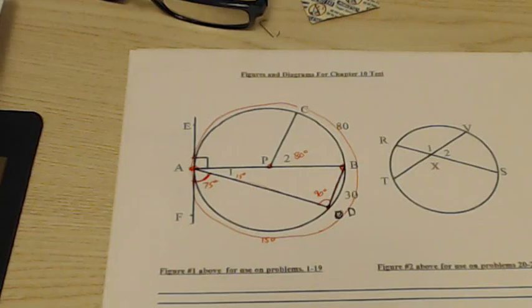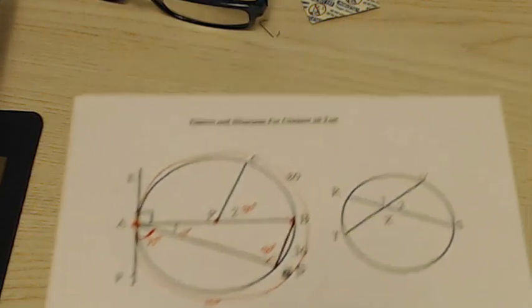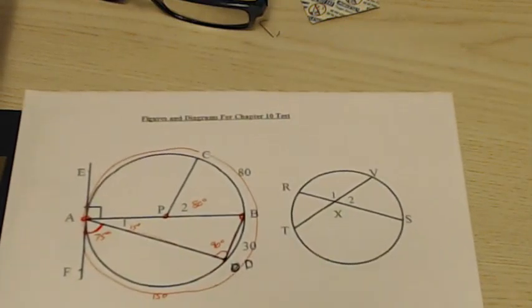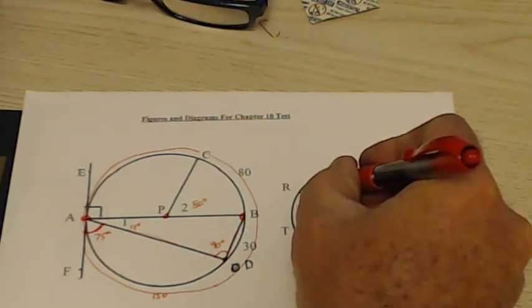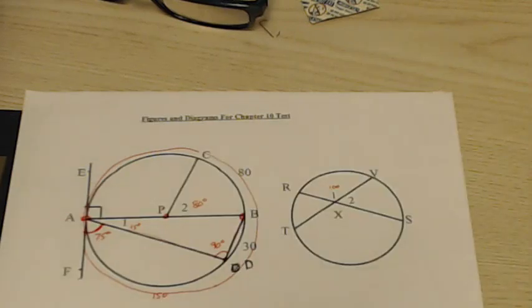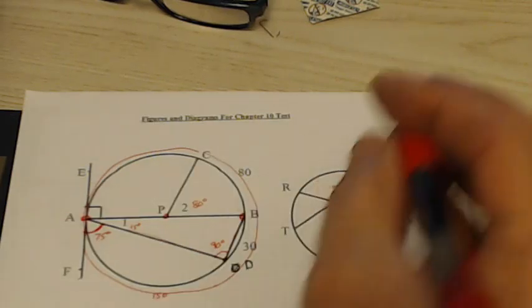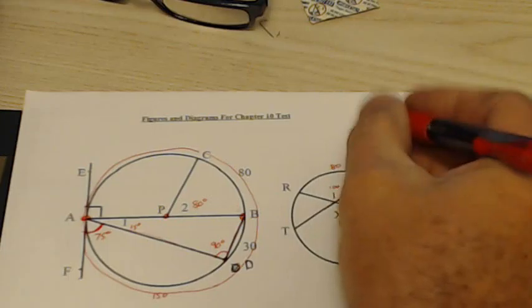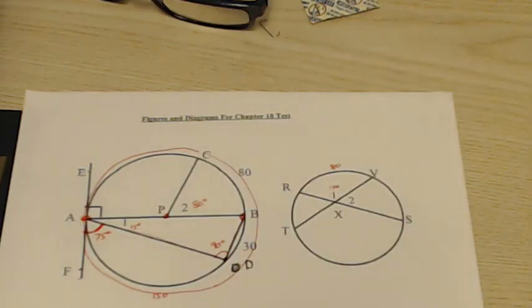The next series of problems, 20 through 23, use figure 2. Now, number 20 says, suppose the measure of angle 1 is equal to 100 degrees, and the measure of arc RV is 80. Then what's the measure of angle 2?